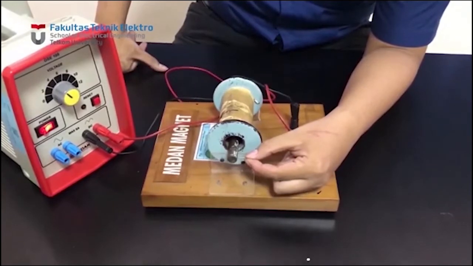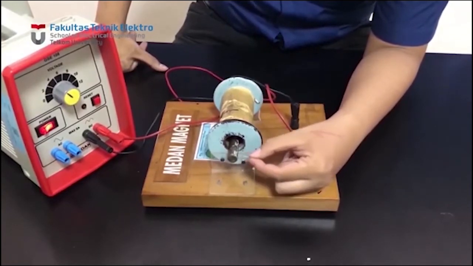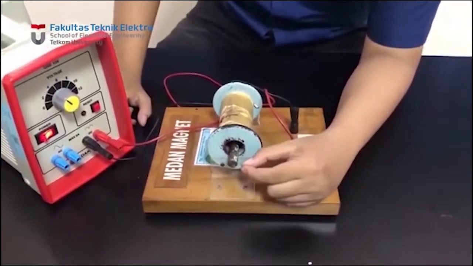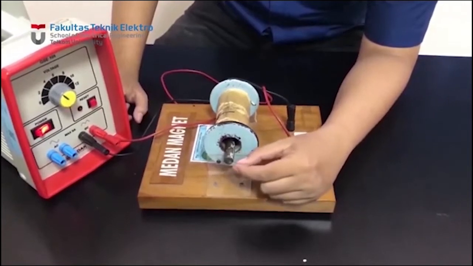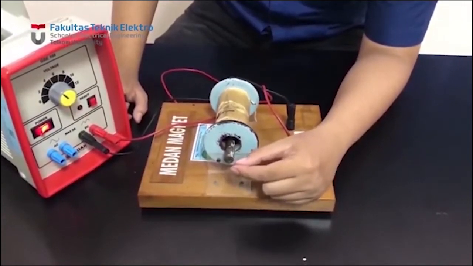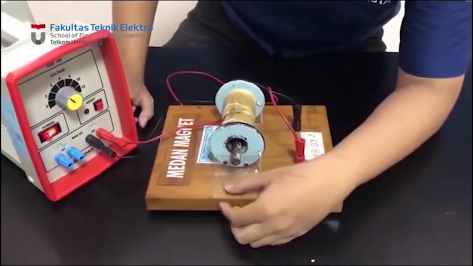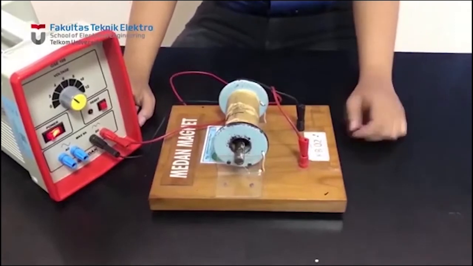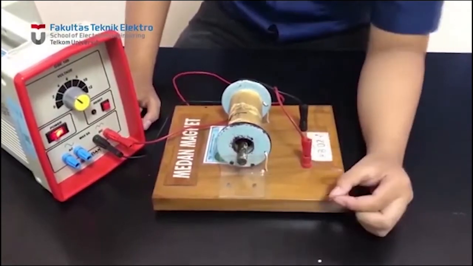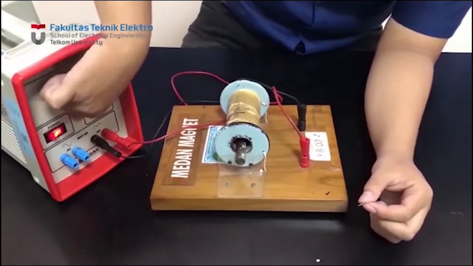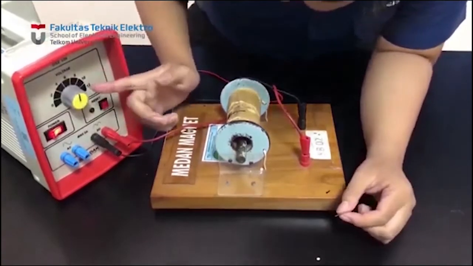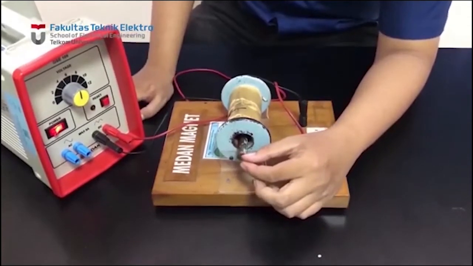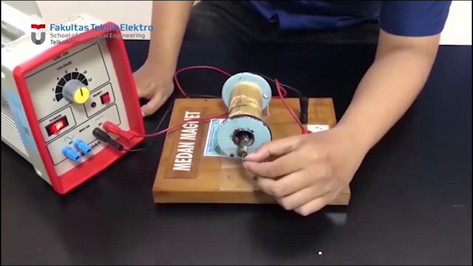I cannot feel any vibration in the clip, but there is a magnetic force that pulls the clip. As you can see, the clip is pulled by the iron rods. That means there is a force that pulls the clips into the iron rods. Next, try to set the voltage to 6 volts. The clip is pulled and there's a little vibration that I can feel.